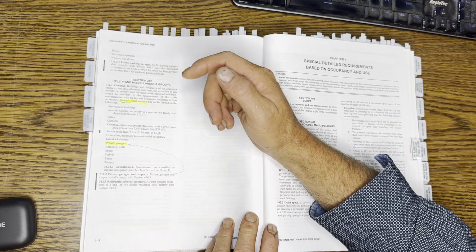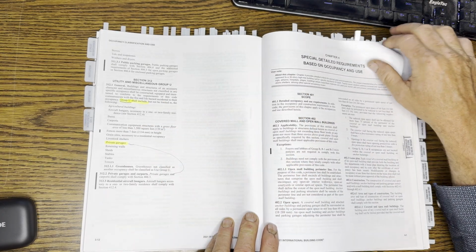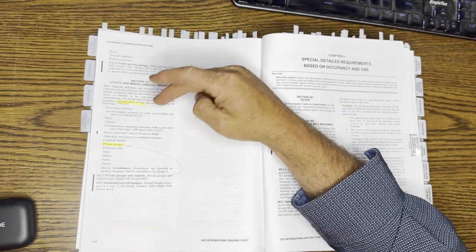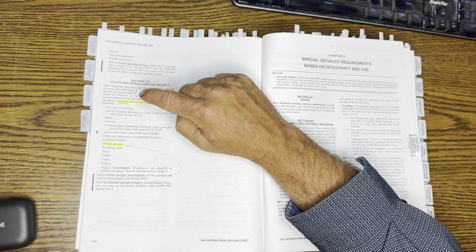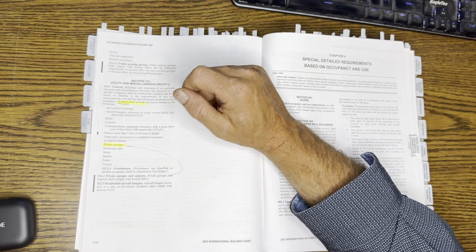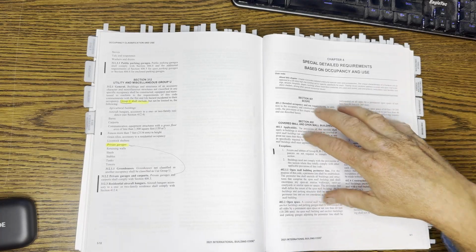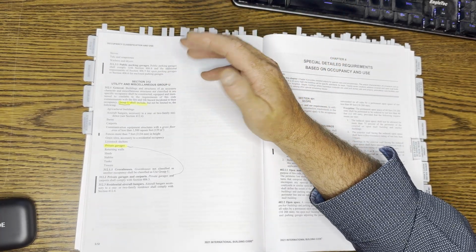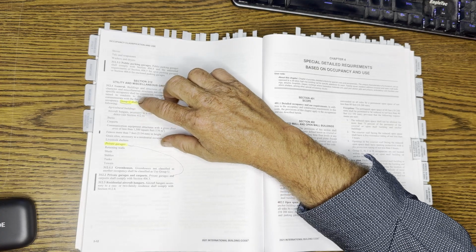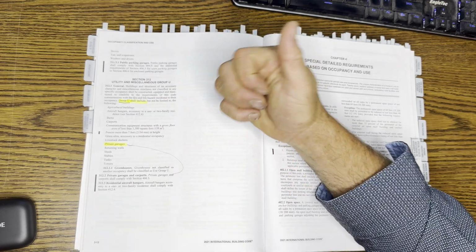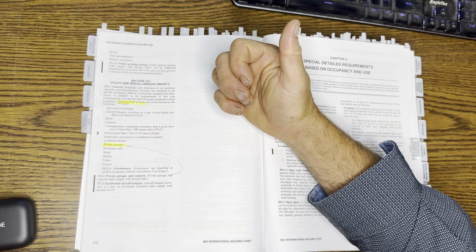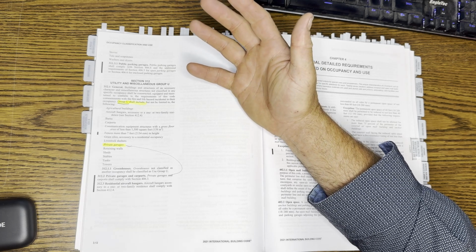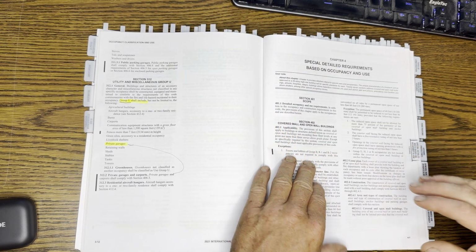Private garages, there it is. You can do that as a Group U. In fact, let's just pause really quick. I want to point out something just for your awareness. What's interesting about Group U, everything in here needs suppression, needs fire extinguishers, stuff like that. Group U, you can get away with a lot of stuff. Section 906 doesn't even require Group U's to have fire extinguishers. So you can get away with a lot of stuff on a Group U.